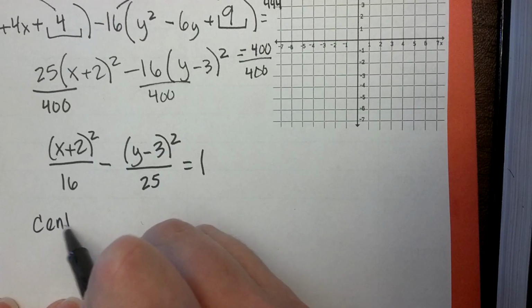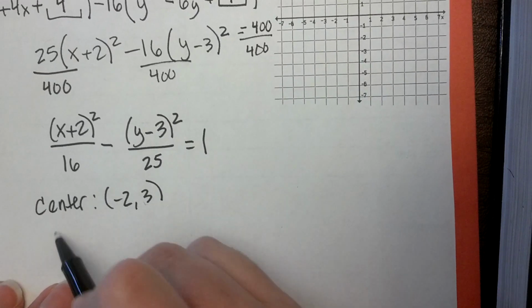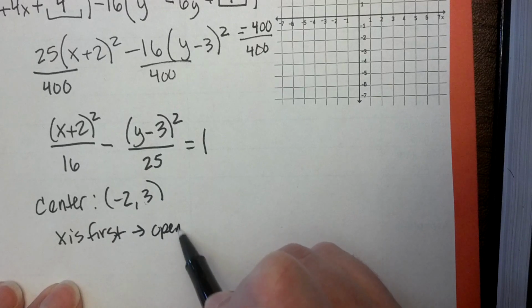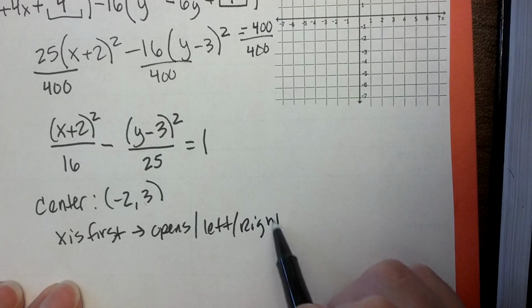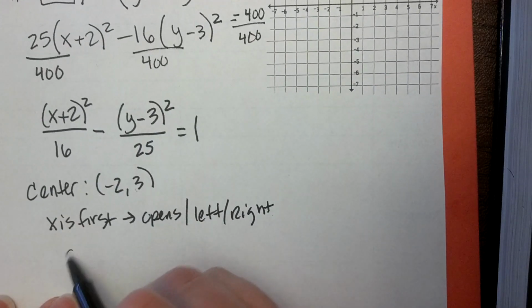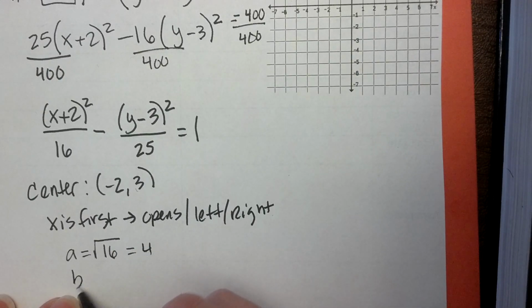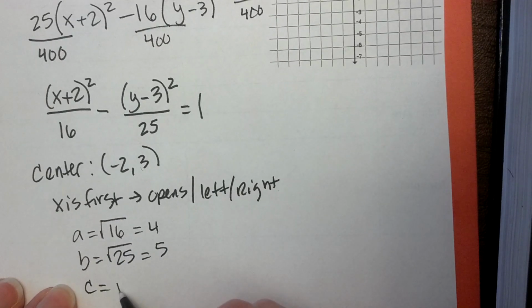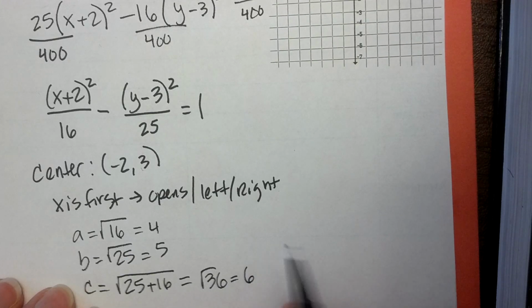Now I'm going to graph. Center is negative 2, positive 3. X is first, so I know it opens left and right. It's horizontal. All right, so now a is the square root of the first denominator, so a is 4. b is the square root of the second denominator, so b is 5. c is the square root of 25 plus 16, so that's the square root of 36, which is 6.